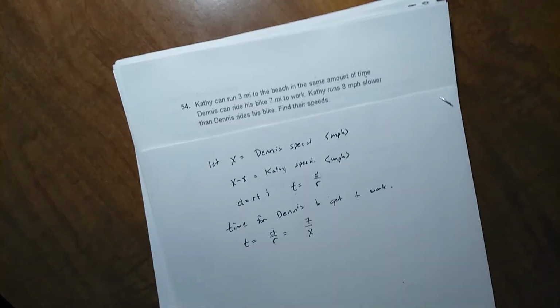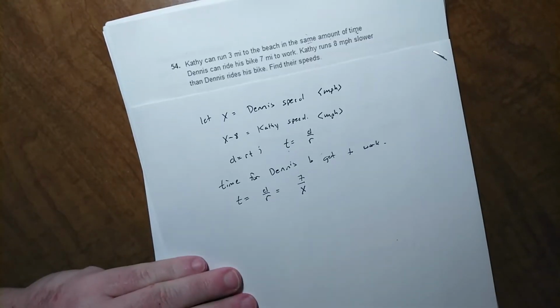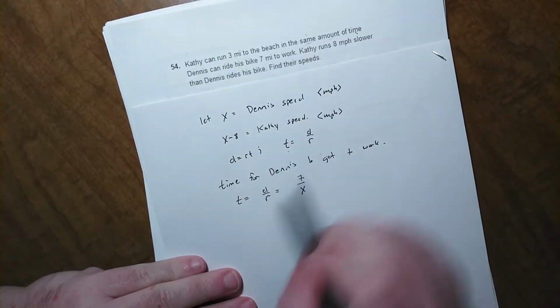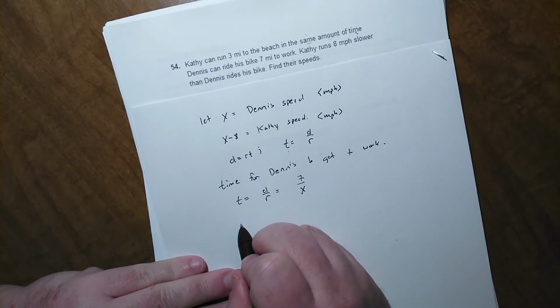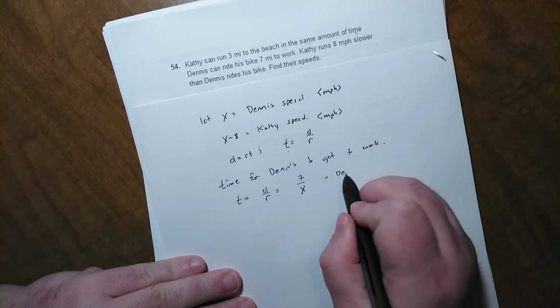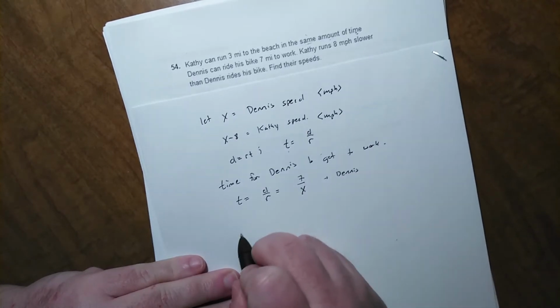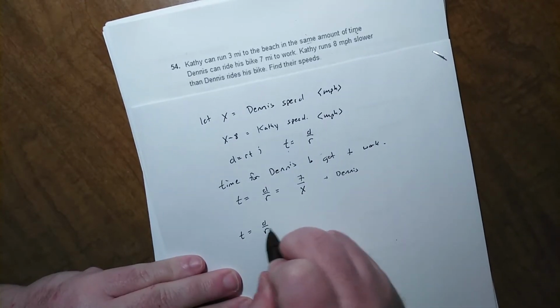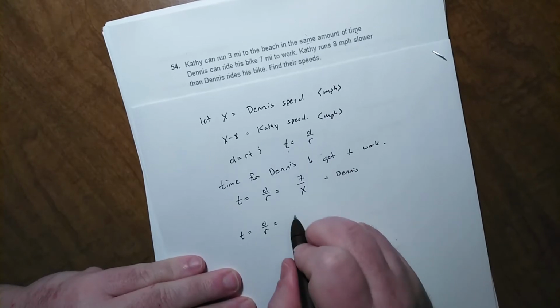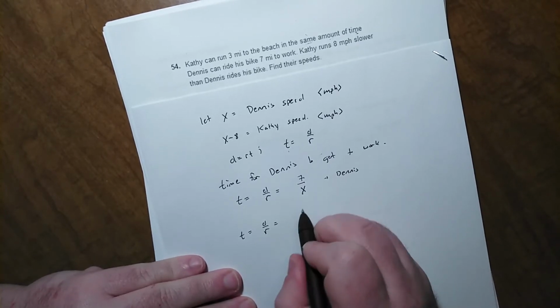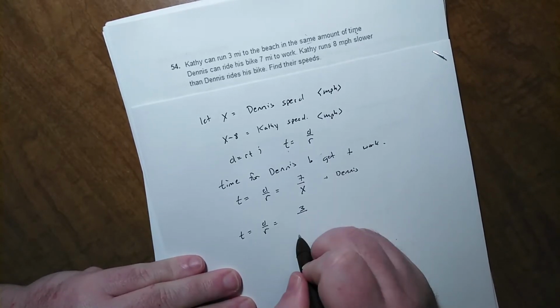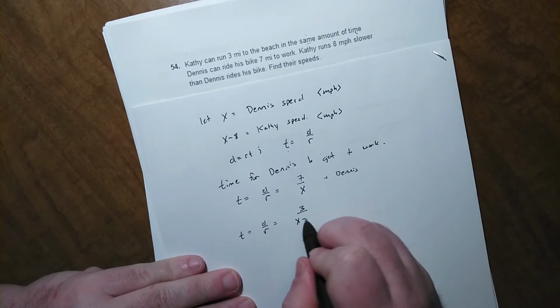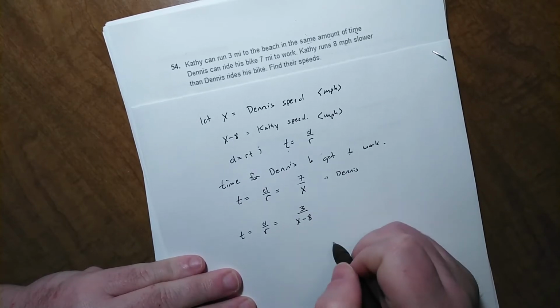All right, and then it says Kathy runs 8 miles per hour slower than the bike, find her speeds. So we're going to be setting this up. It takes the same amount of time for this to happen. So this is the situation here for Dennis. How about time for Kathy to run to the beach? She runs 3 miles to the beach, and her speed is x minus 8 miles per hour.